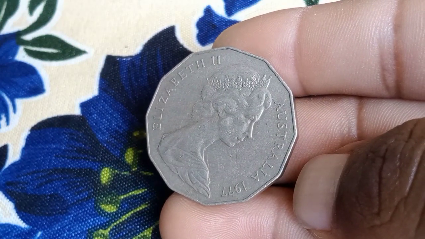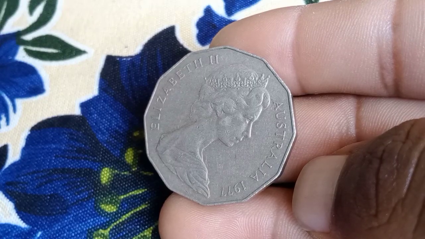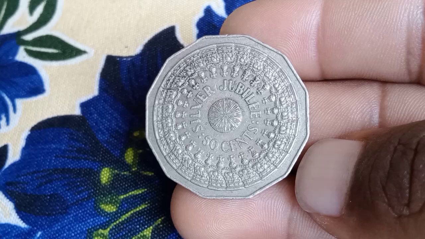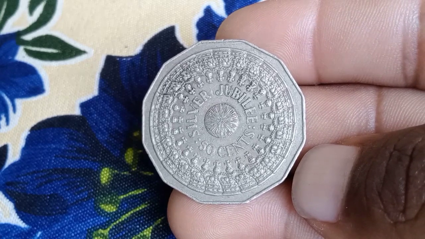Holding this coin in your hand is like holding a small piece of history, a tangible reminder of the era and the celebrations that marked the Silver Jubilee of one of the most iconic monarchs in the world.